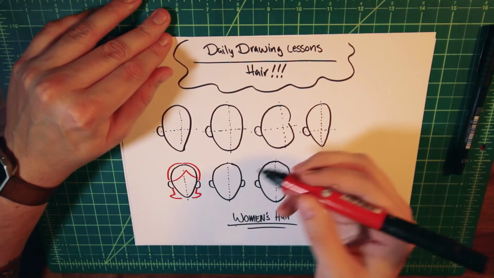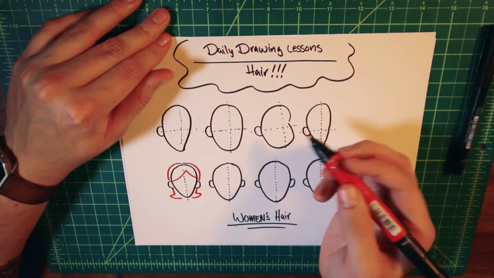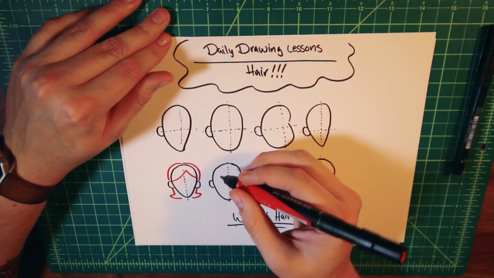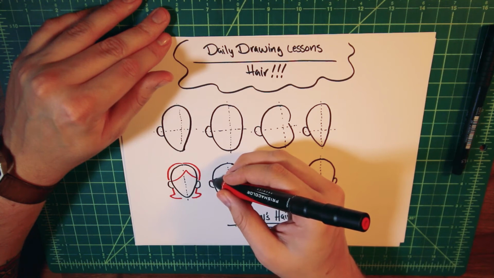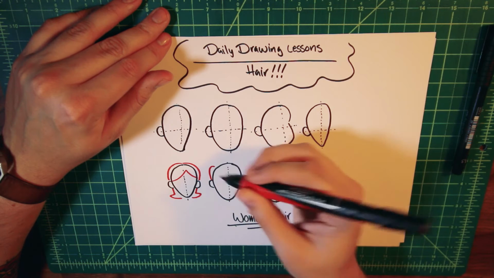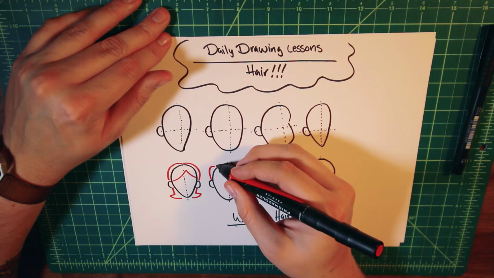Now for this one, we're going to add maybe a little more depth to it. Or a little bit more complexity. We're going to give her like a parting right here.